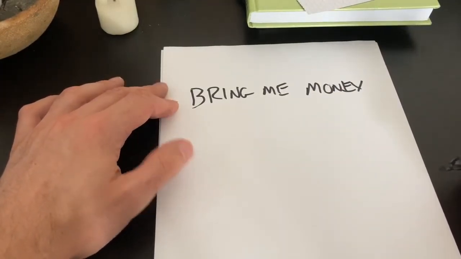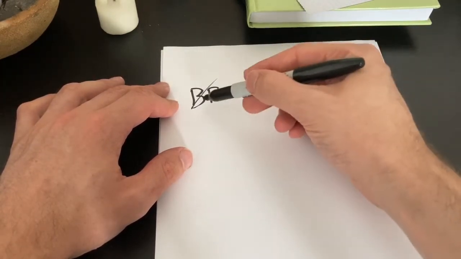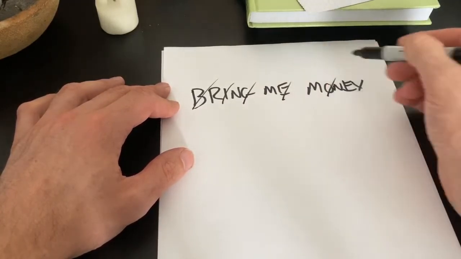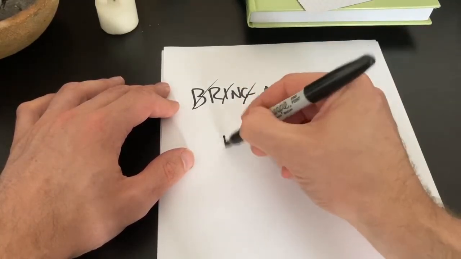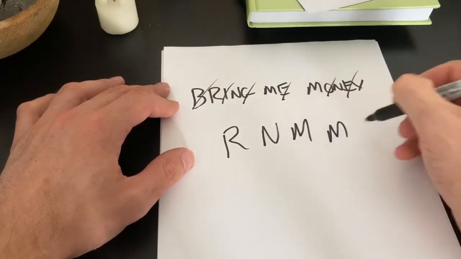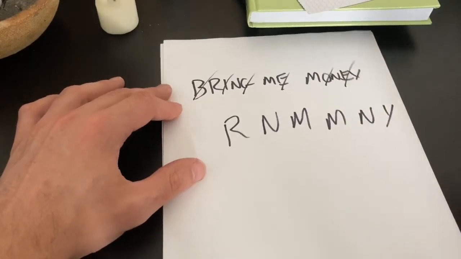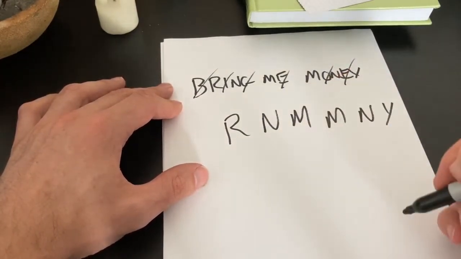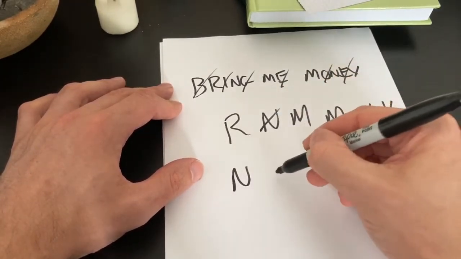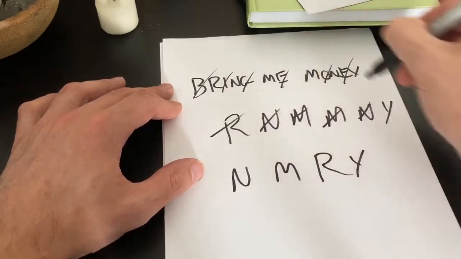Now what I could do is take every other letter and get rid of it, for example. So I've got an R, an N, an M, another M, an N, and a Y, okay? And then I could start rearranging these letters. So I could go N, M, R, Y, okay?